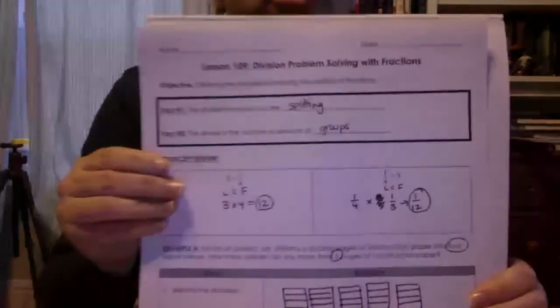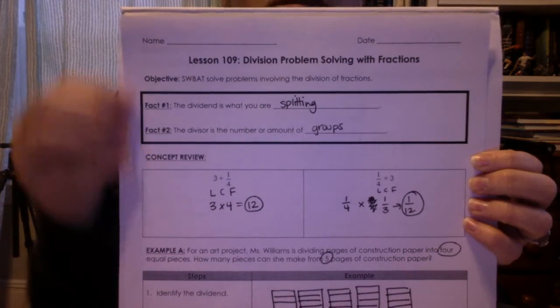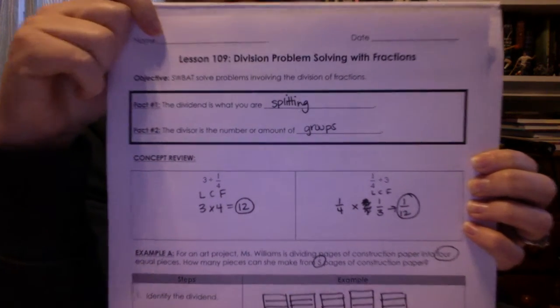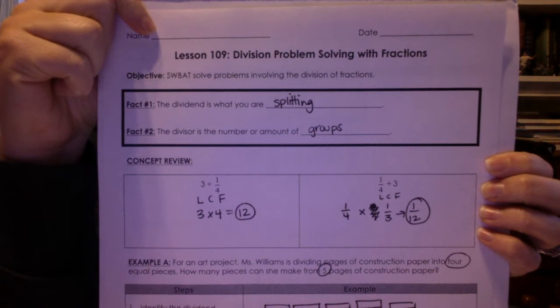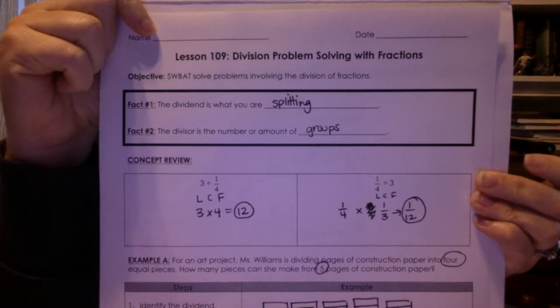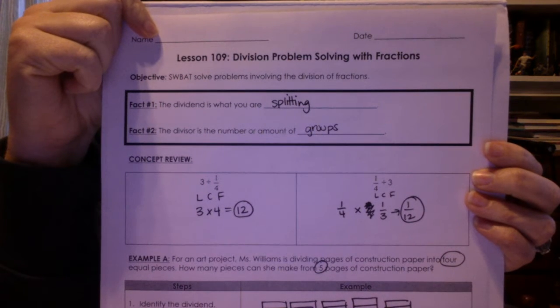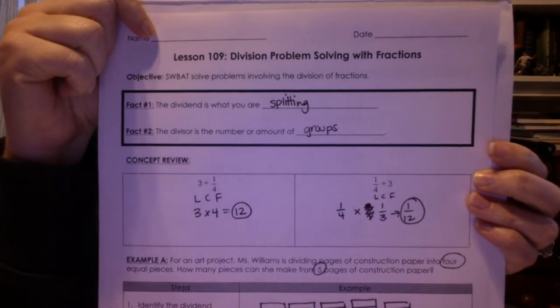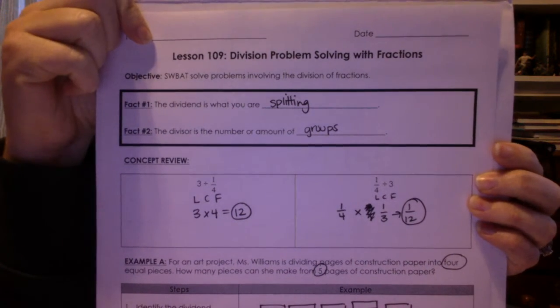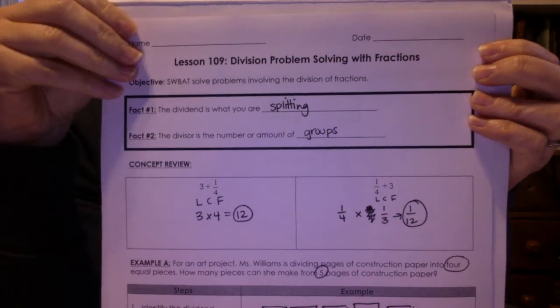This is lesson 109, division problem solving with fractions. So today we're going to go back to dividing with fractions, which involves understanding reciprocals and understanding how to split things up. So today we're going to just solve problems involving only division of fractions. We're going to use unit fractions, which means the numerator is always going to be 1.